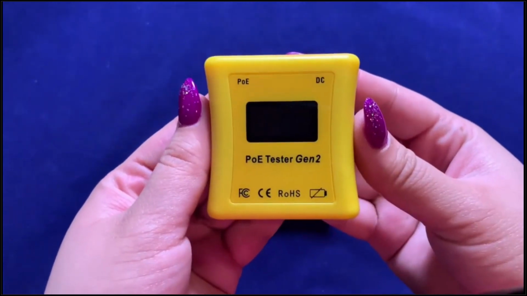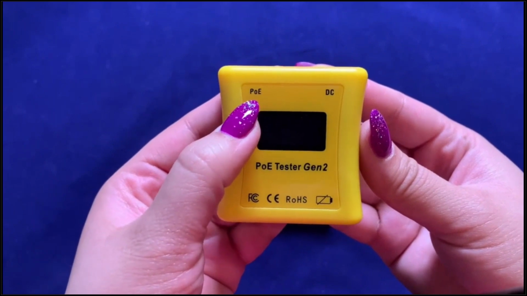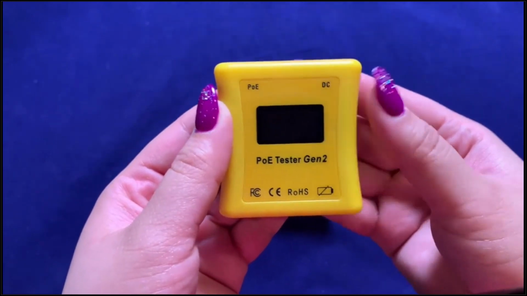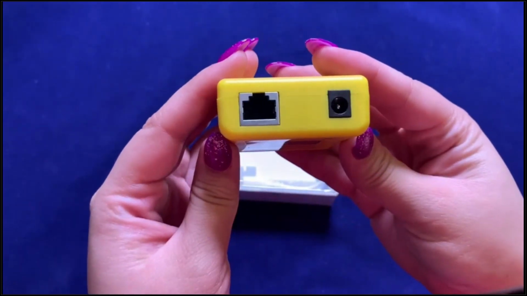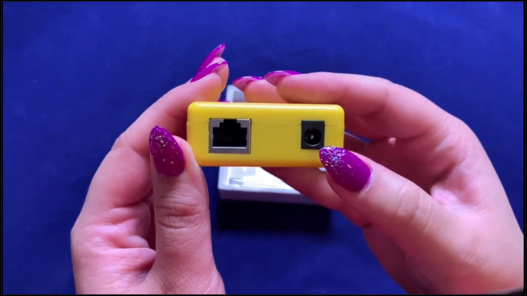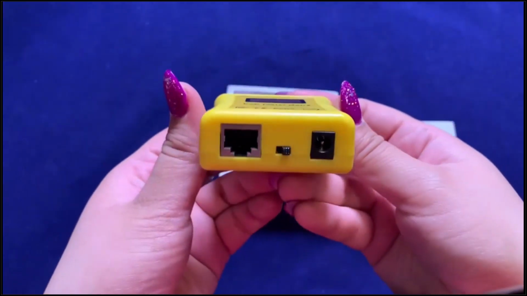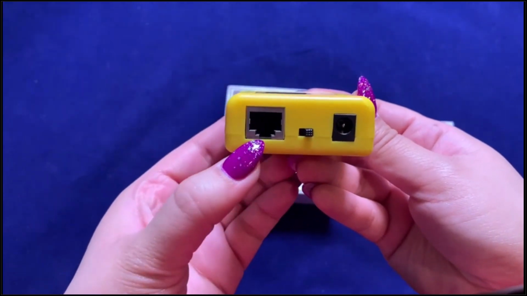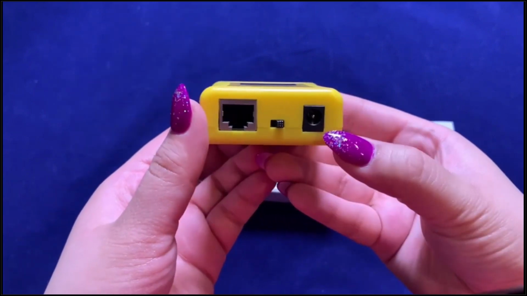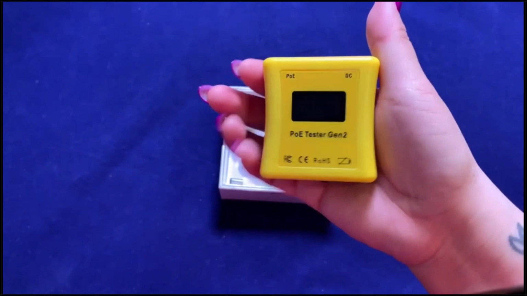Now let's take a look at the tester itself. You'll notice the LCD screen in the middle, a spot labeled PoE, a spot labeled DC, with each corresponding port. A female RJ45 for input PoE, and a female 5.5 by 2.1 millimeter barrel for input DC voltage. And on the bottom, we have another female RJ45 port and another female DC barrel, which is for your load side or your powered PoE device.